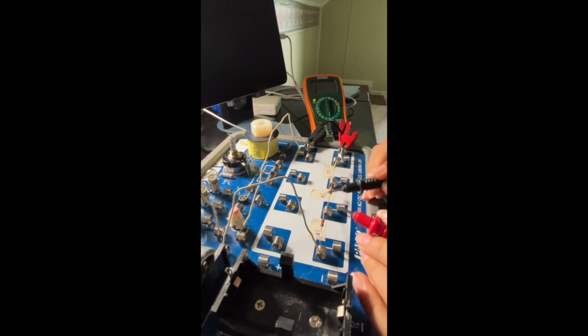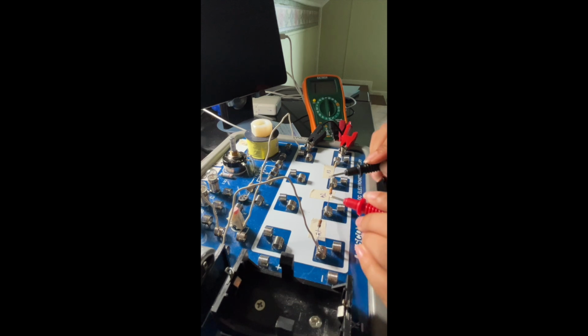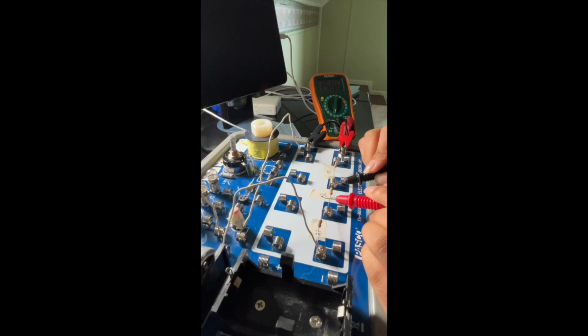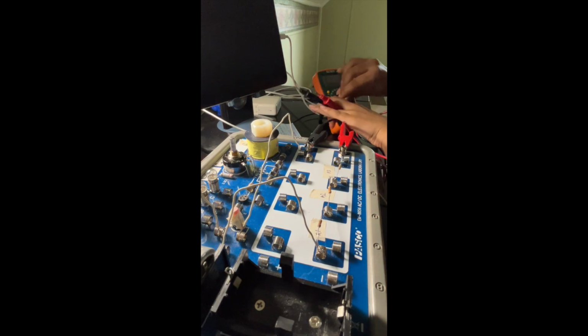So resistors: R1, 99.6; R2, I need to raise it up a little bit, 324; R3, oh, R3 is really finicky, 559. Those are the resistances of each of those components.